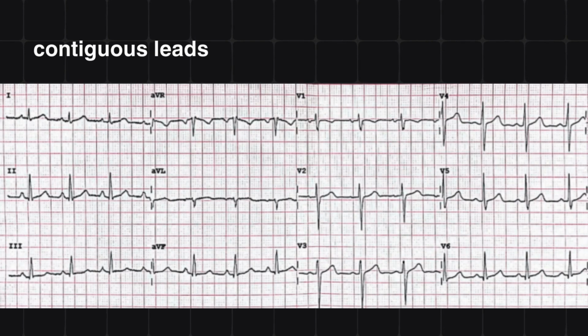Now we need to know where to look for these ST elevations and depressions. For that we need to know what the contiguous leads are. So the contiguous leads are a set of leads that represent a wall of the heart, or more accurately the area of the heart supplied by an artery. When the artery gets blocked, the corresponding region gets infarcted, and that will be represented in the corresponding contiguous leads. Let's look at what they are.